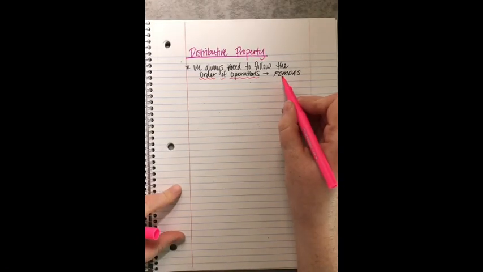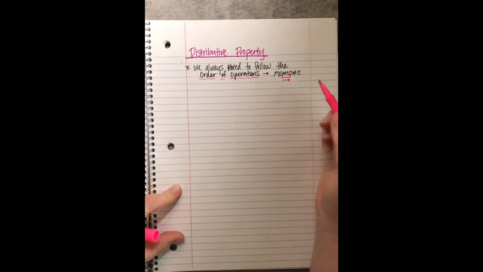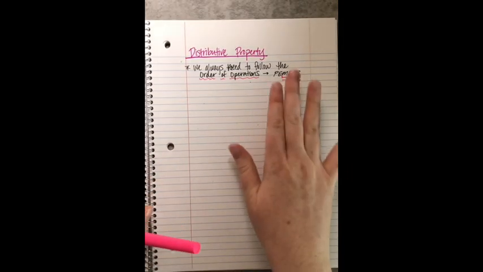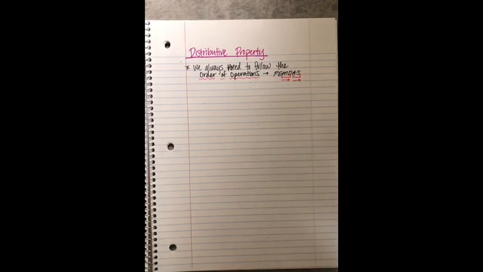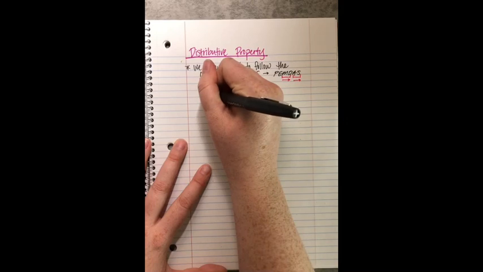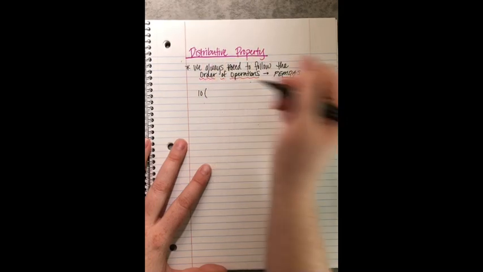Multiplication and division are grouped together. You do those from left to right. Same with addition and subtraction. That's the last thing you would take care of, addition or subtraction, and you would go left to right. So that should be ingrained in your head, okay? Now let me show you an example of a problem we would use order of operations on.